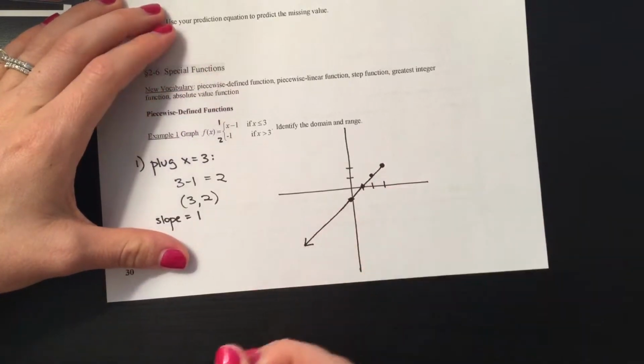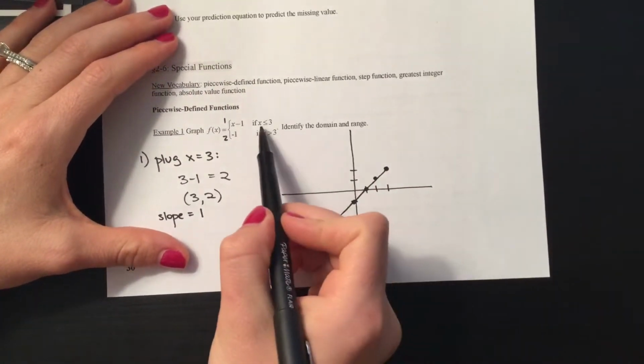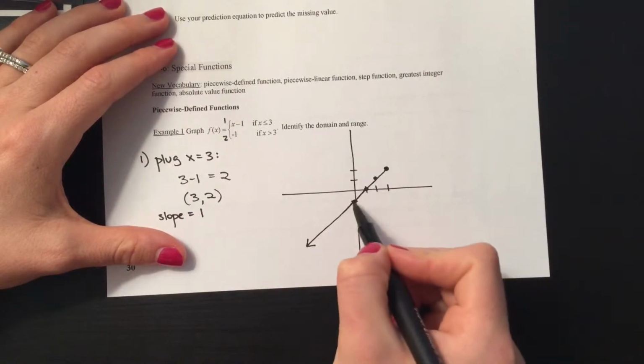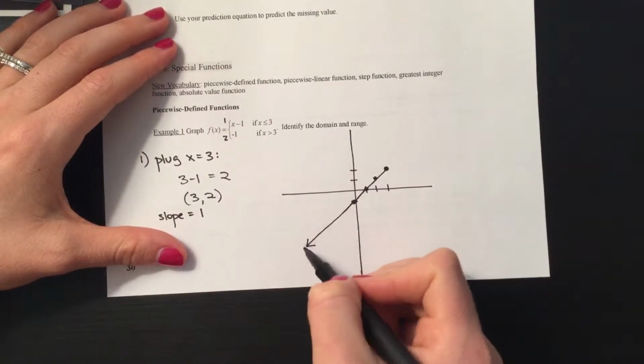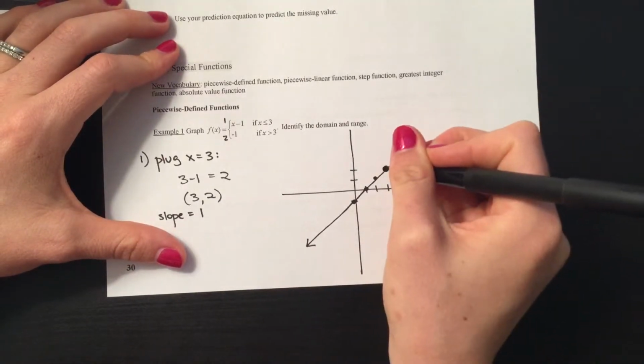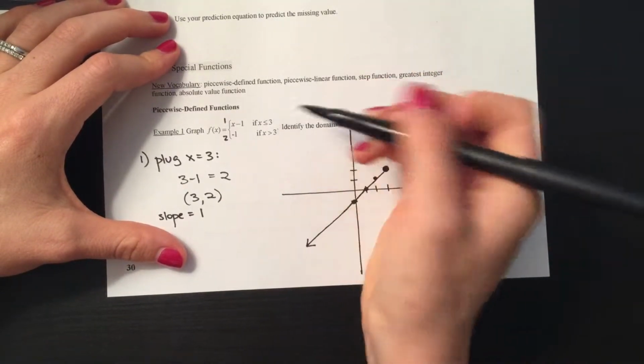Okay, so it extends forever off to the left because it's anything less than or equal to 3. So I could plug in 3, 2, 1, 0, any negative number. So it keeps on going forever off to the left, but it stops right here when I get to the 3 because that's the boundary that I have right here.